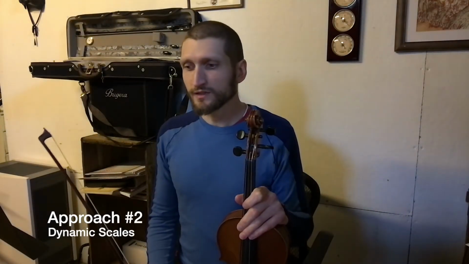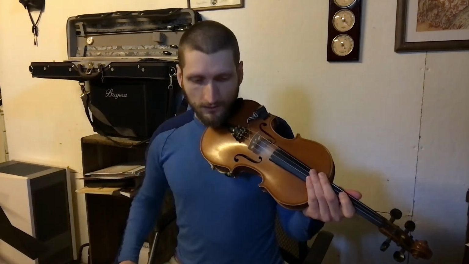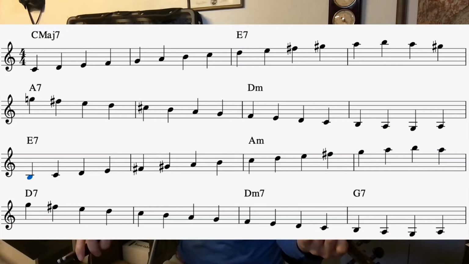And so on. So the next approach would be to do something very similar, but what I'm going to do is I'm going to start on the root of C, but I'm going to play C major going one direction in first position until I can't anymore, and I'm going to flip directions and start playing down a scale. And then wherever I am in the scale, I'm going to have to flip my brain to switch to the next chord scale. So that would sound a little bit like this. 2, 3, 4.